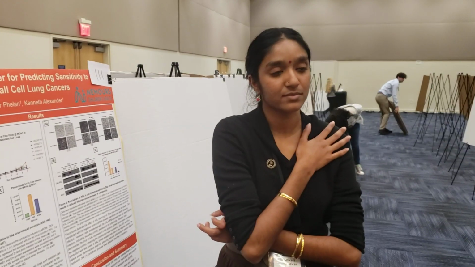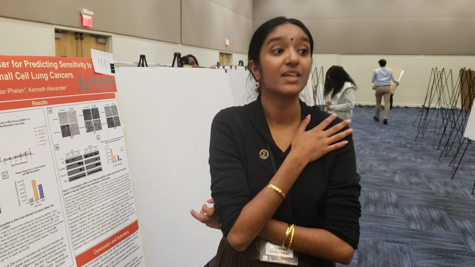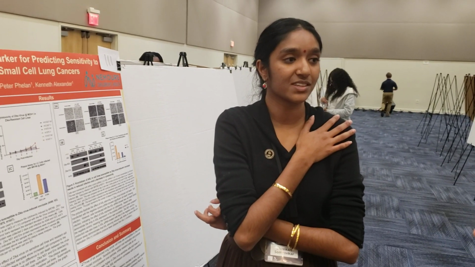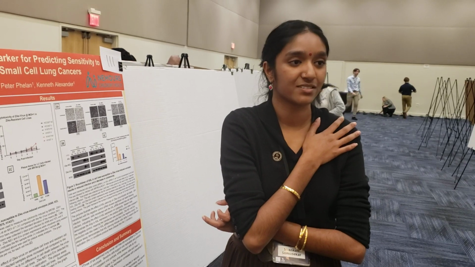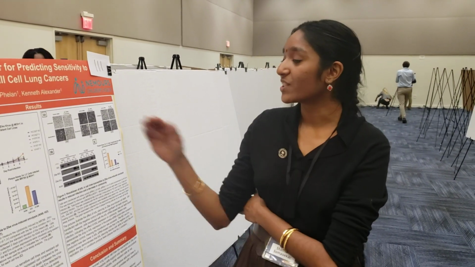So you guys wanted to knock down the AXL to see if the Zika virus would decrease? Yes. To see if then the therapy part of treating that cancer would decrease as well. Yes. Okay. So that's what we see here.